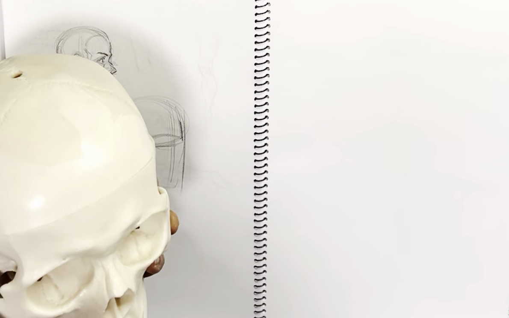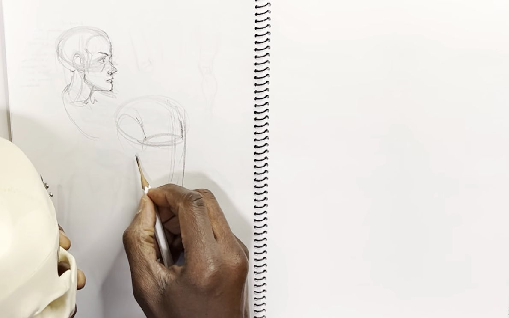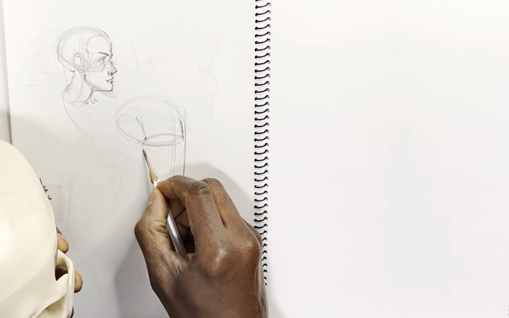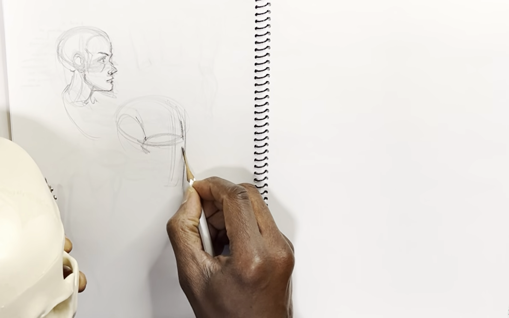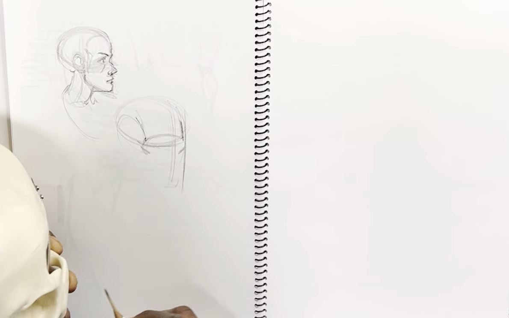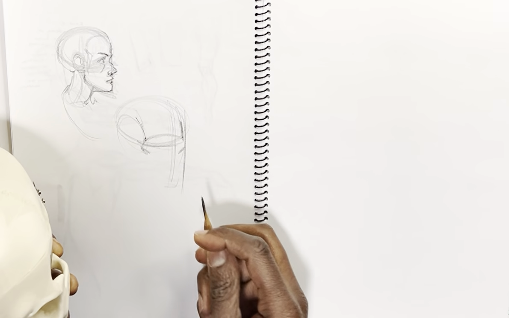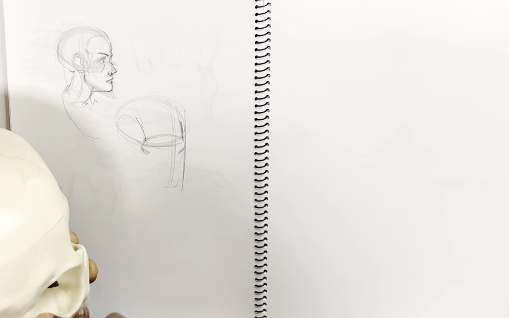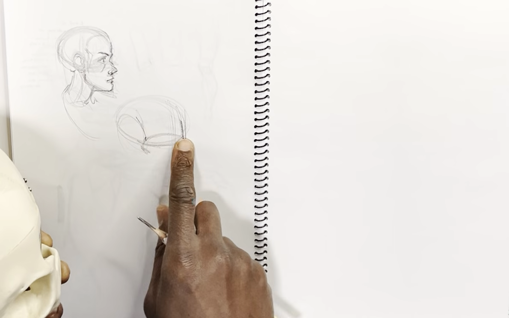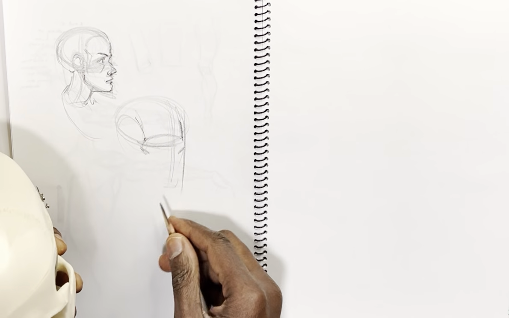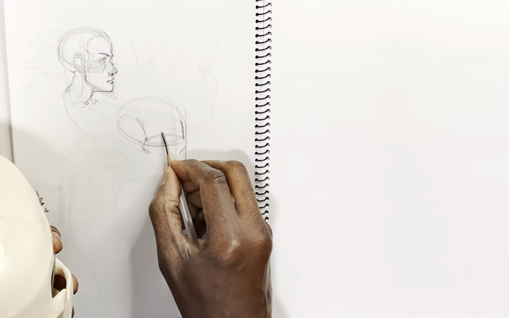What you call the zygomatic arch, right? And that actually is roughly about here, right? So if you have these landmarks, it's gonna help you pretty much establish where the eye sockets are going to be, okay?